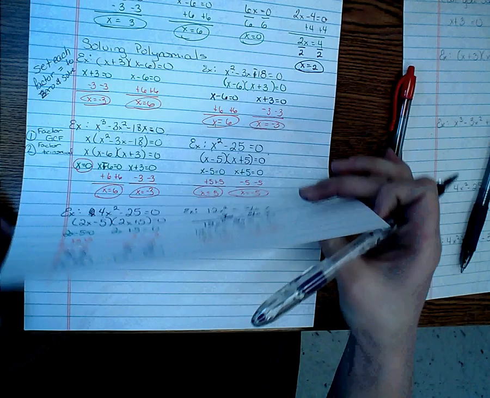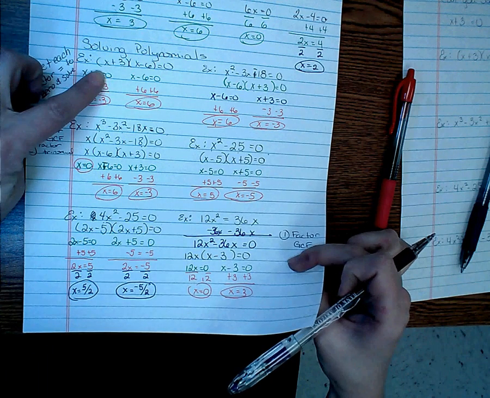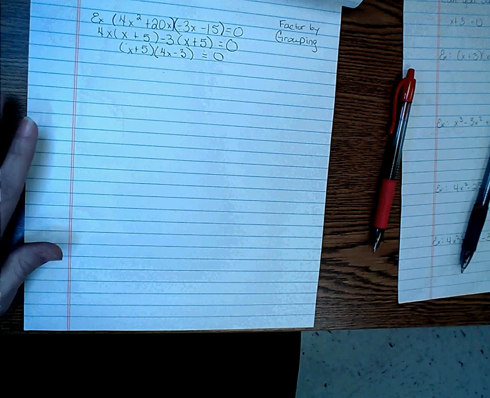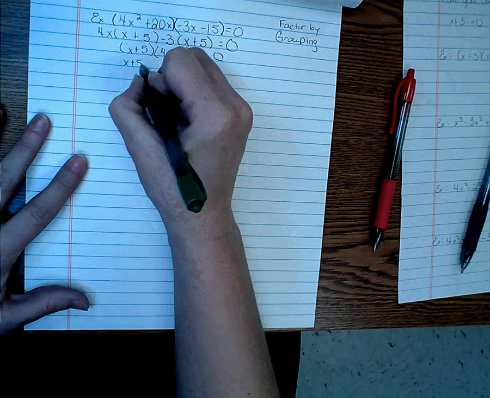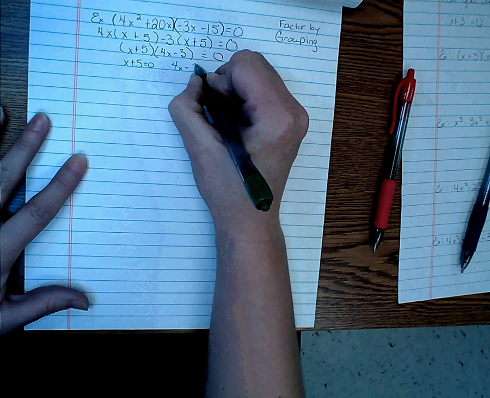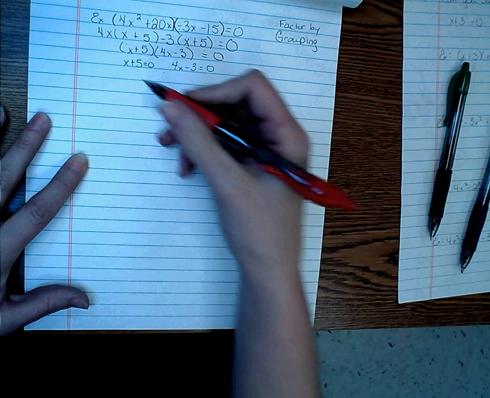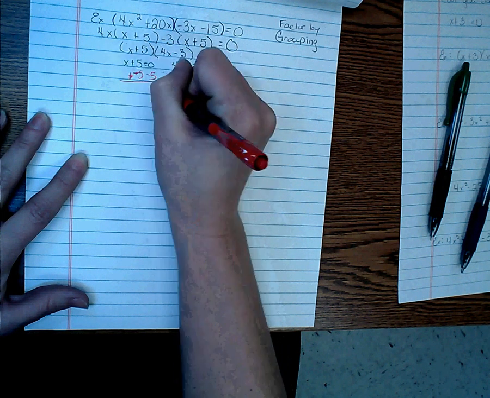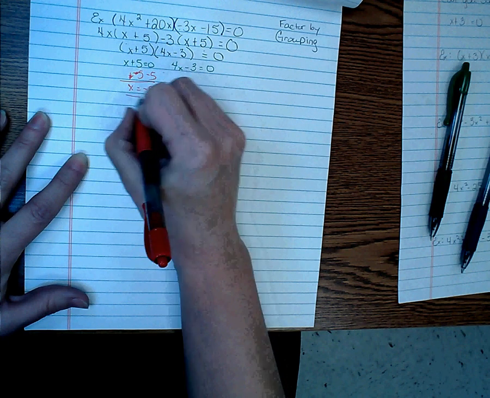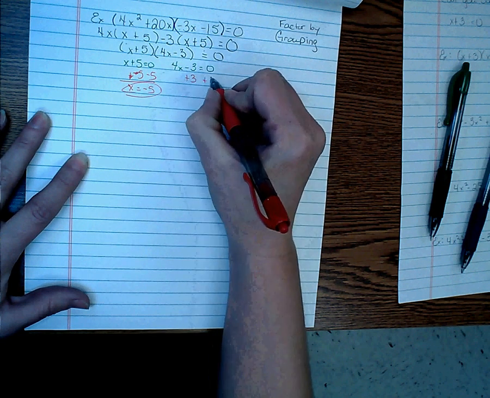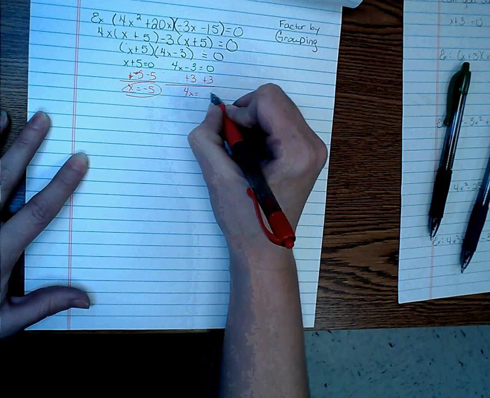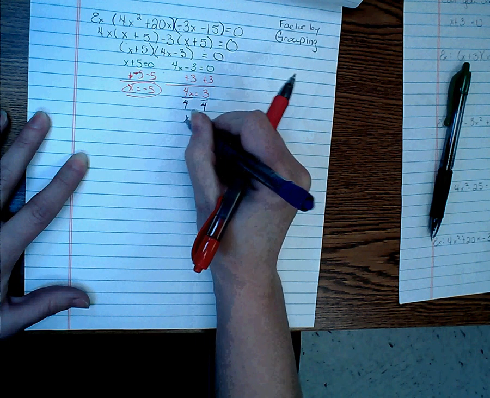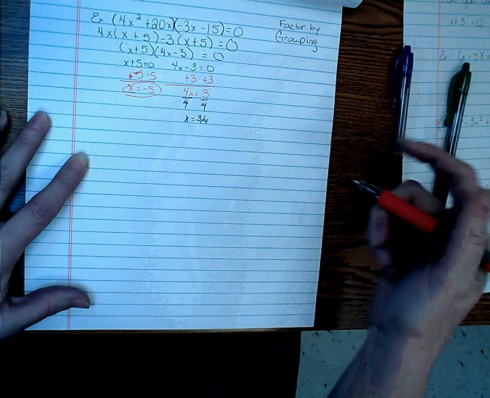So now I'm back to the same kind of problem that I had up here at the beginning. So, set each factor equal to 0. So this is x plus 5 equals 0, 4x minus 3 equals 0. Subtract 5 from both sides, and this is x equals negative 5. Add 3 to both sides. 4x equals positive 3. Divide by 4. And x equals 3 over 4.